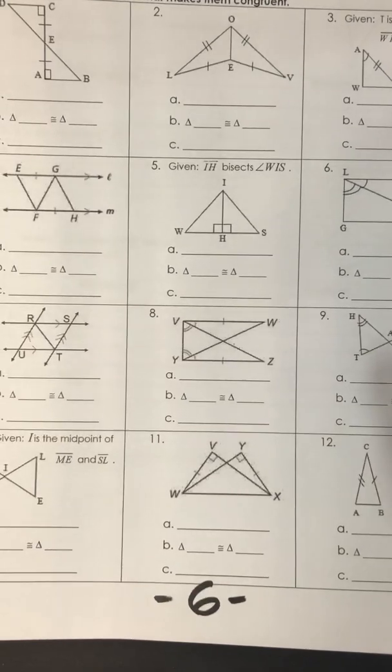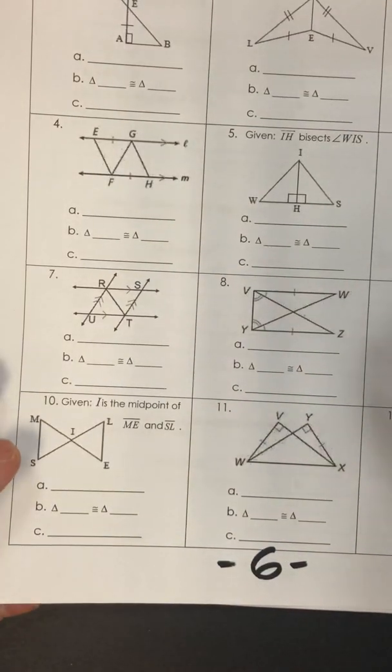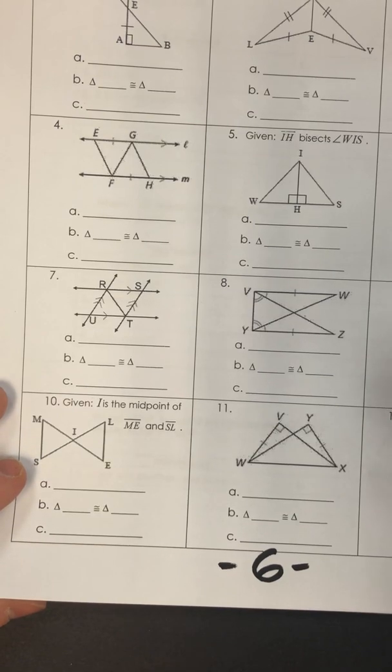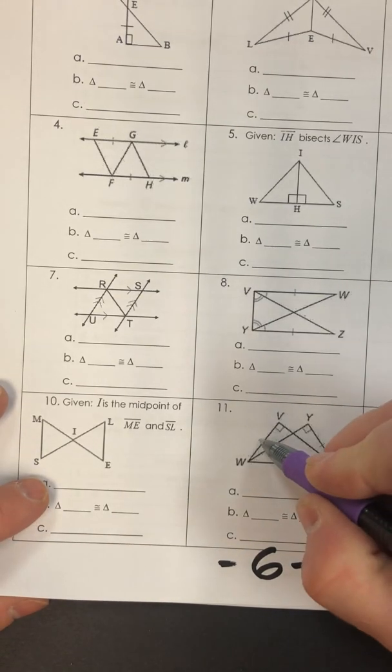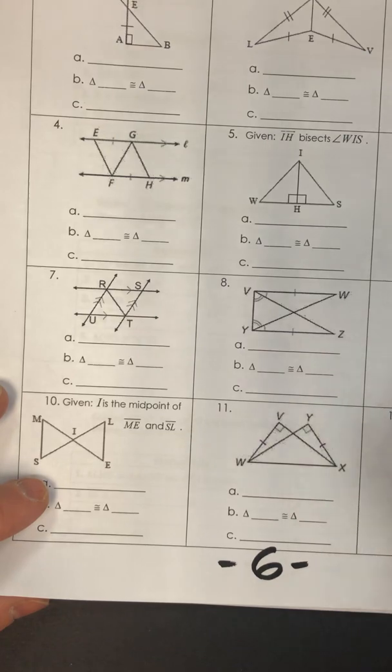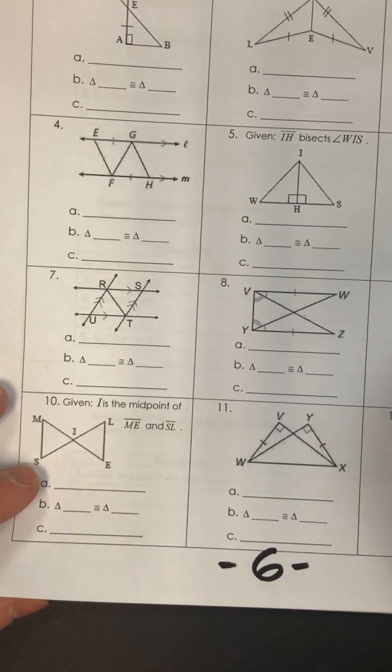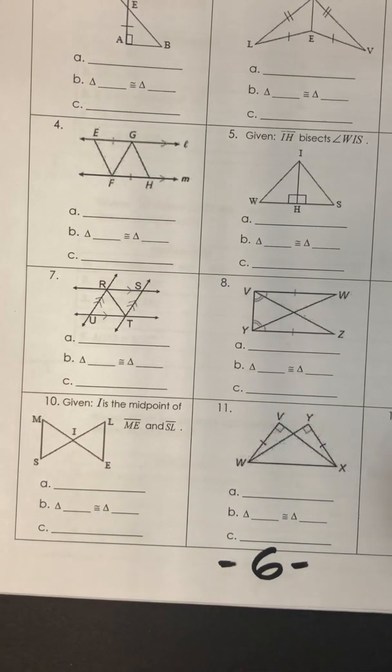Some of these are kind of tricky, so don't just make a rash decision as to whether they are or they aren't. And some of them may not be clear what angles or triangles you'd want to use. But like I said, I've got the answer key, so you can try them, check them, just like we would do in class.